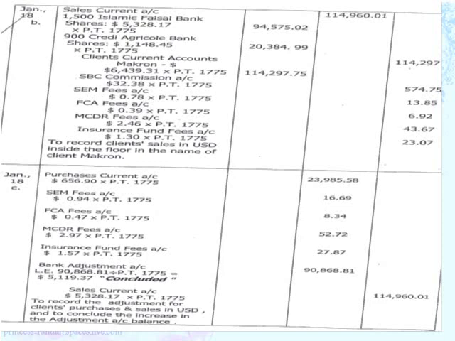Here it is 90,868.81. This amount, we call it concluded. We concluded this amount. It was not data given to us. But we understand from this that there is a net increase in the balance of the adjustment account with the clearing bank, which is 90,868.81. That is why, opposite to this 90,868.81, we recorded bank deposit account.